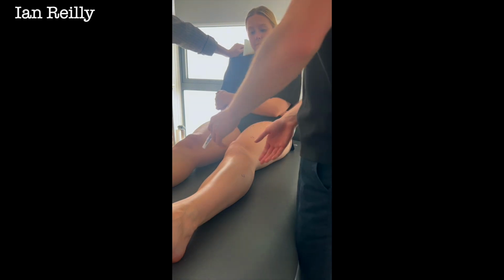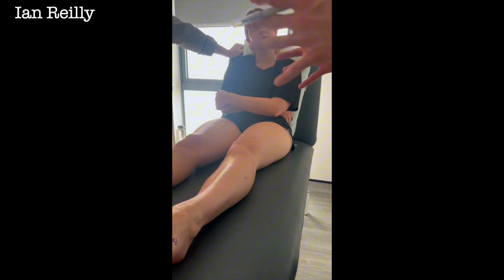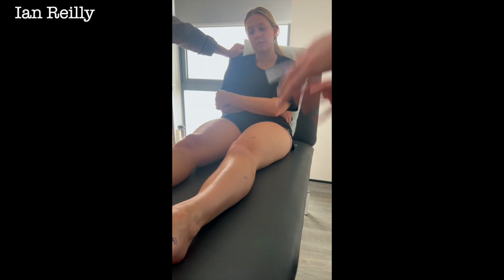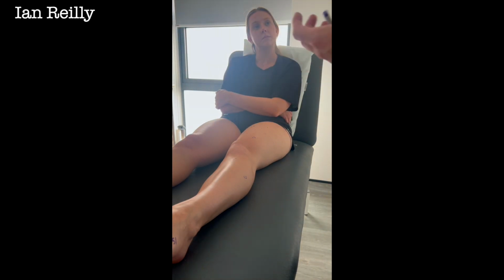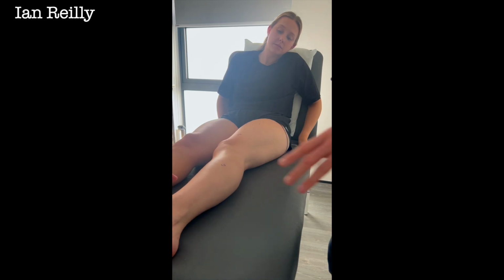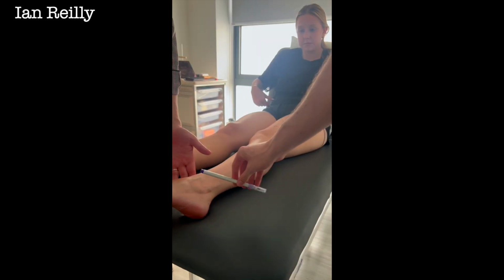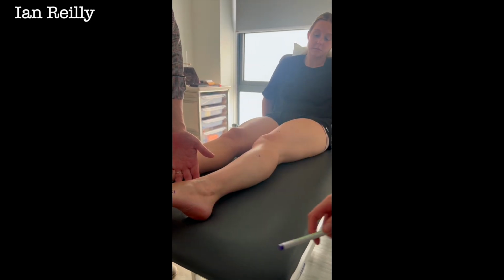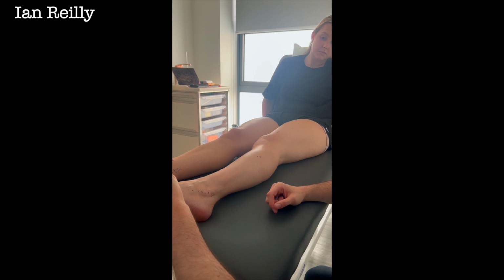No bony landmarks, yes, I use them a little bit, but it's because from what I've read, from what I've looked into, they overlap. So when I go through teaching with students or juniors, I will do a little bit of referencing in regards to, right, S1 here, I would probably use the lateral malleolus and say anything below this area, from here all the way down.